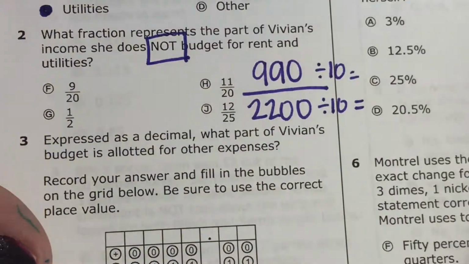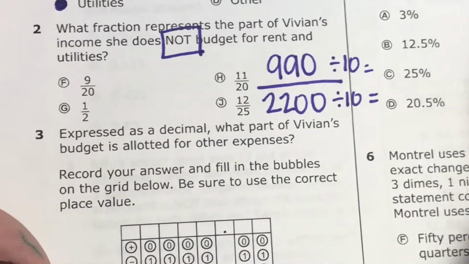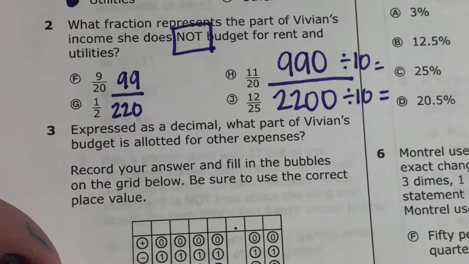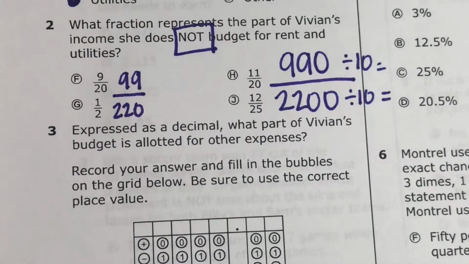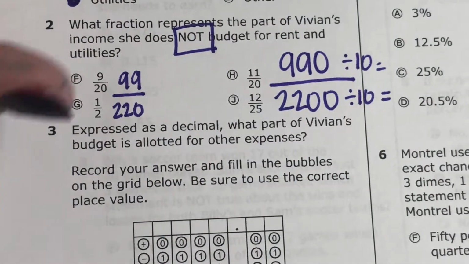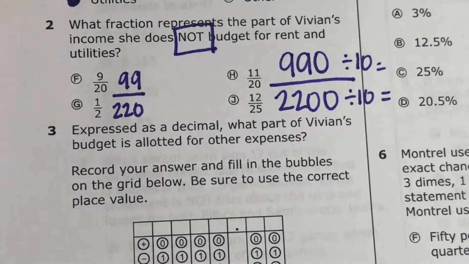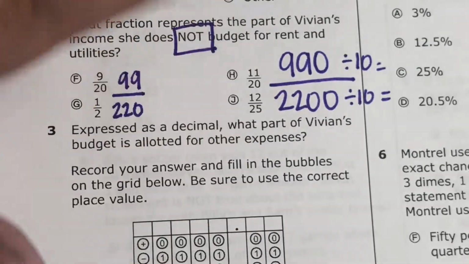And that would give me, I'm going to come over here to have some more room, 99 over 220. Now we can go through and look and see, are these both even? We know they're not, and we can go from 3 and go from there.